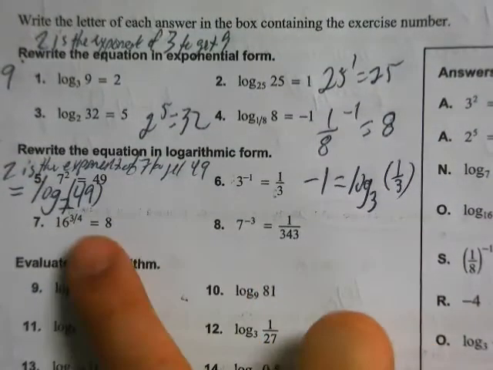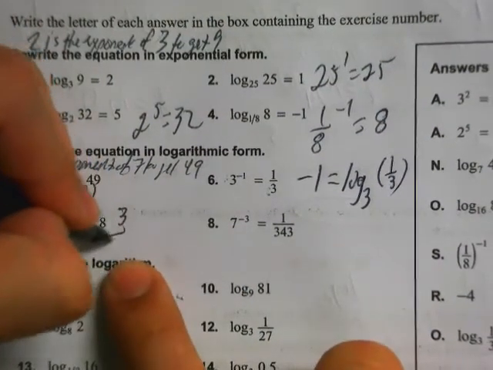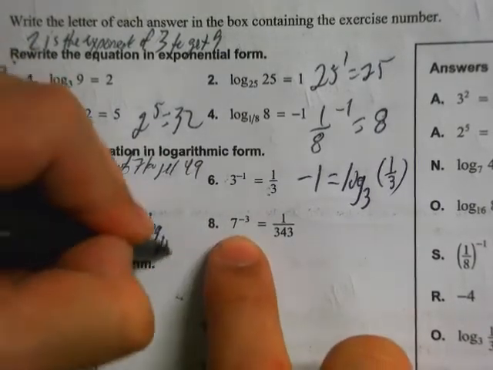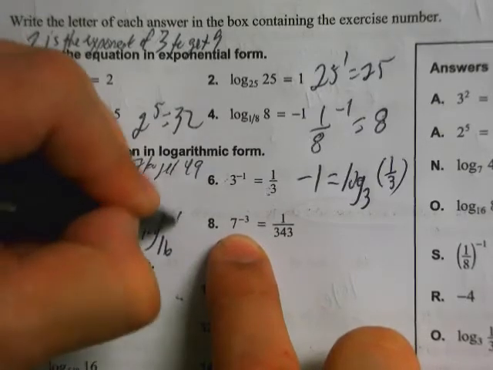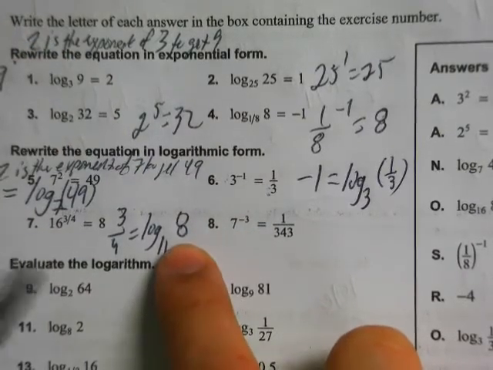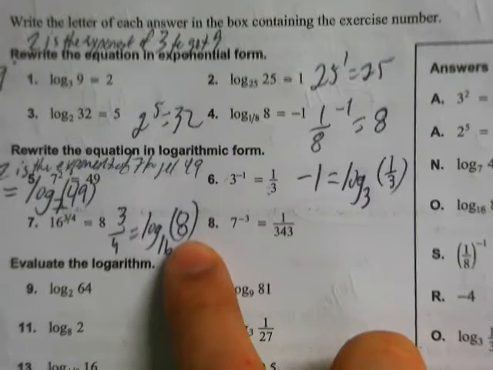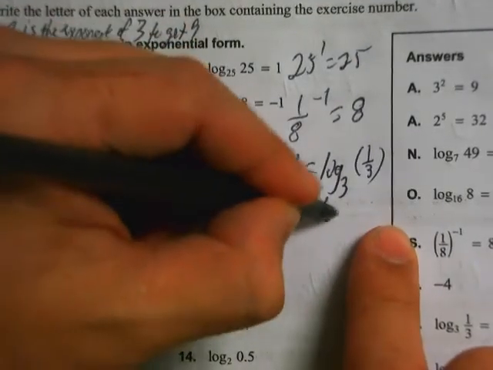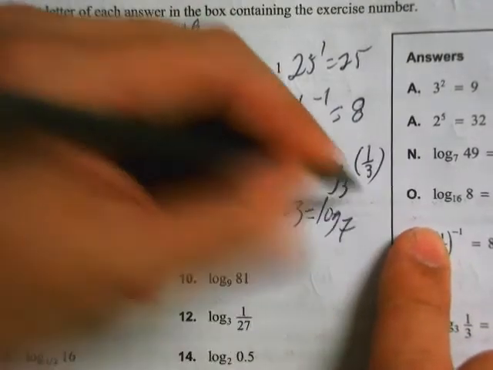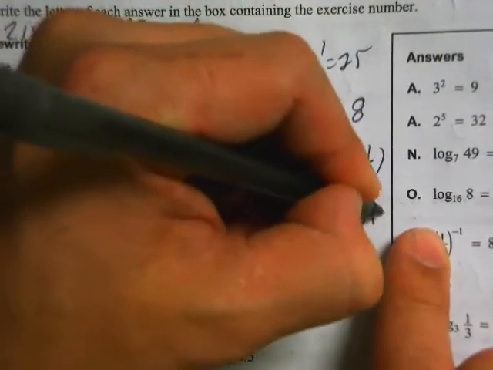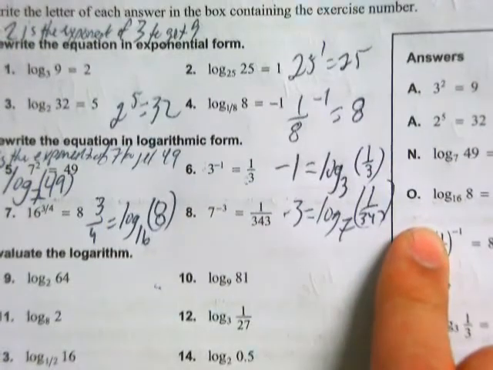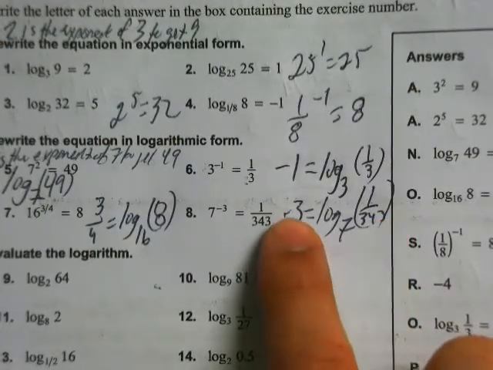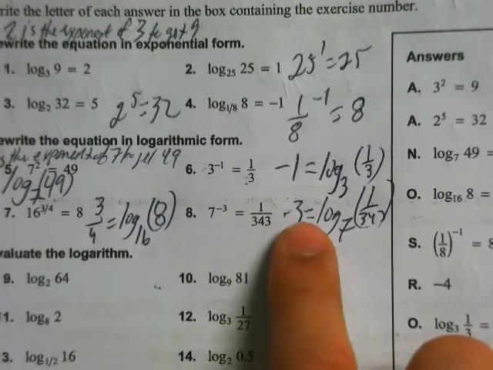Down here, again, your exponent is on the other side of the equal sign. Log stays log. Your base stays your base. And then here's your actual function. On the other side, -3 equals log base 7 of 1 over 343. When you go to evaluate this, you're going to do it on the calculator, and that will tell you this exact amount. We already know what it is. It's -3.